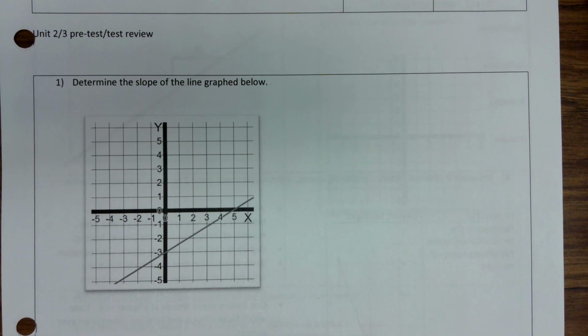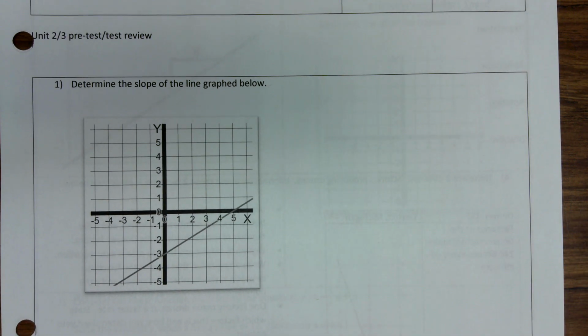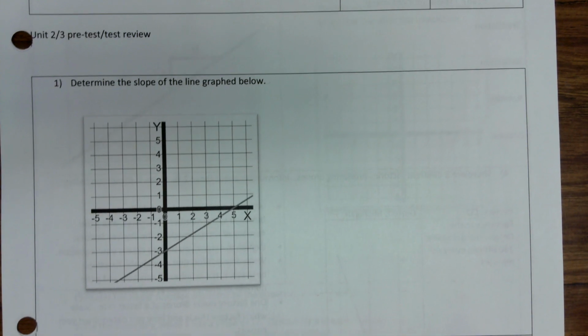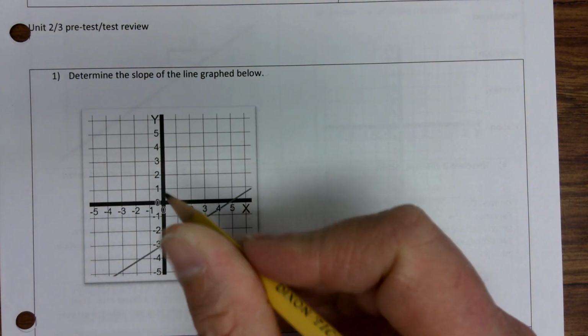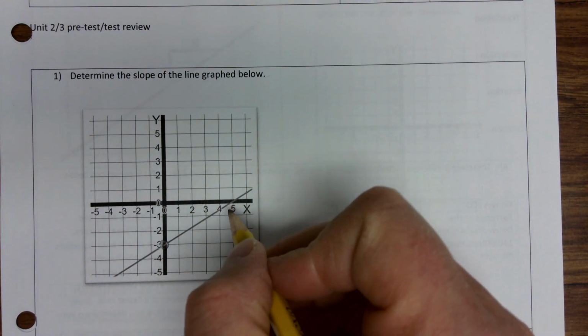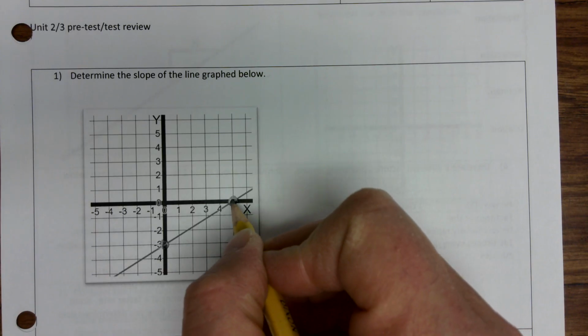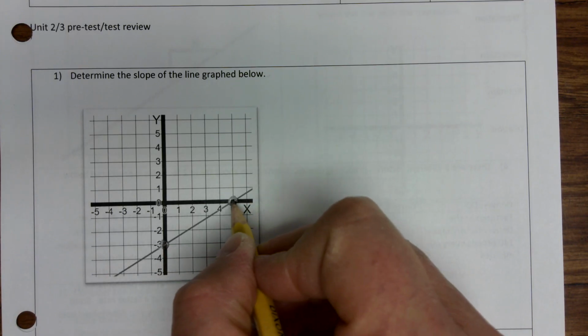Okay, folks, this is our Unit 2/3 test review. So we have talked a lot about how to generate slope of lines, right? So you're just going to find 2 points that are on the line and on the grid, like on a corner of the grid. So I've got this one here at 0, -3, and I got this one here at 5, 0.